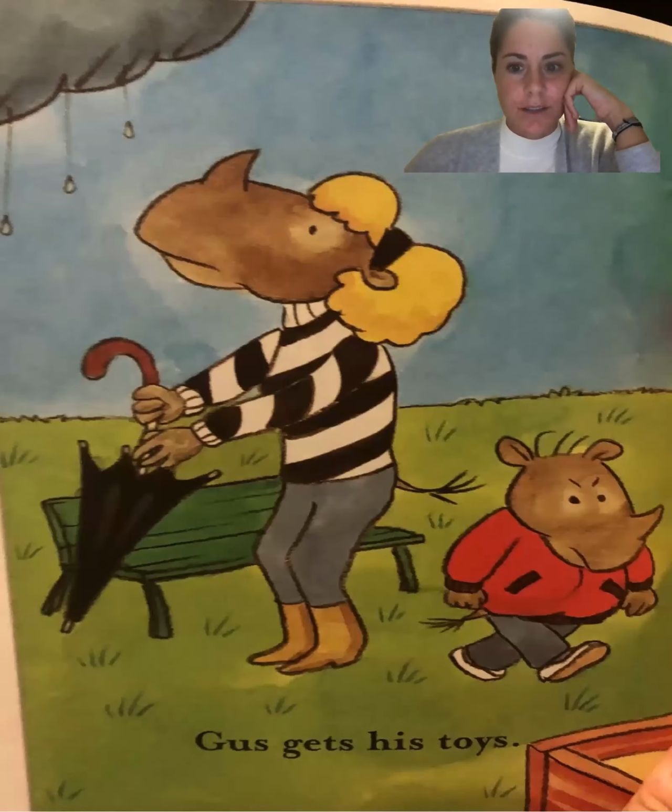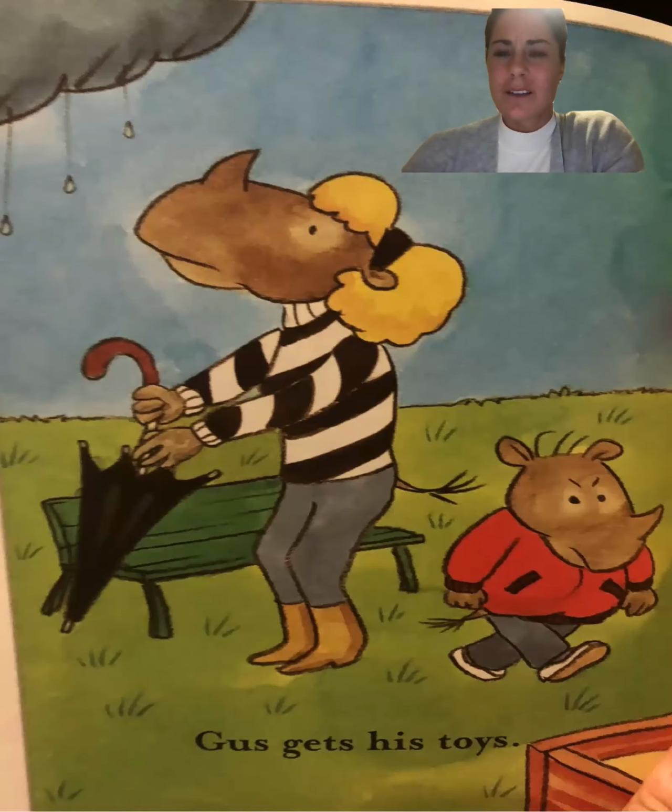Gus gets his toys. Oh, if I said story detectives, how is Gus feeling? You could look at him and say, oh, our character's feeling a little, still pretty mad. And I would say, how do you know this? You could say your evidence. I know this because I'm looking at him. He's got angry eyebrows there, kind of fierce eyes, and he's kind of clenching his fist. Like he's walking. He's still really mad. Okay.